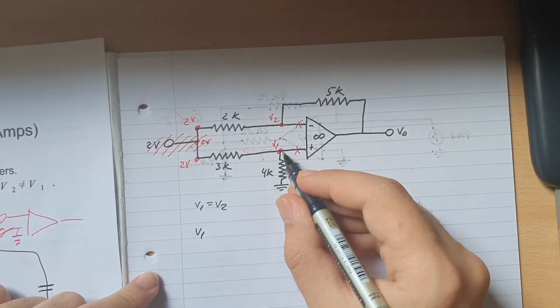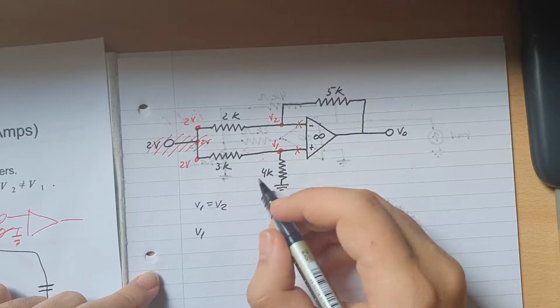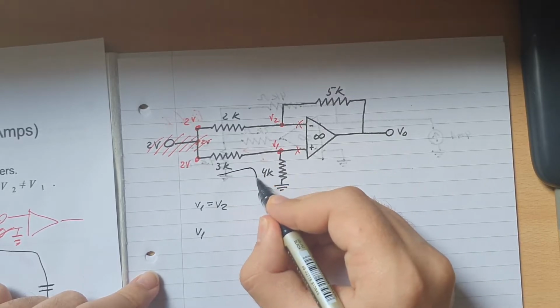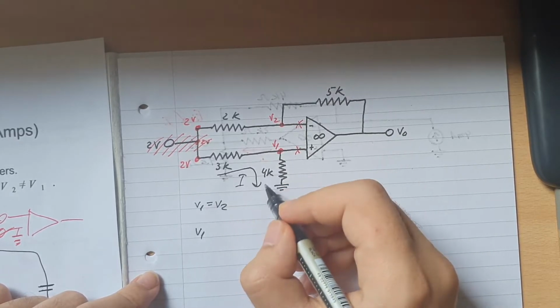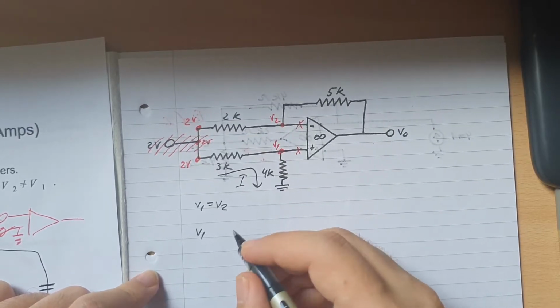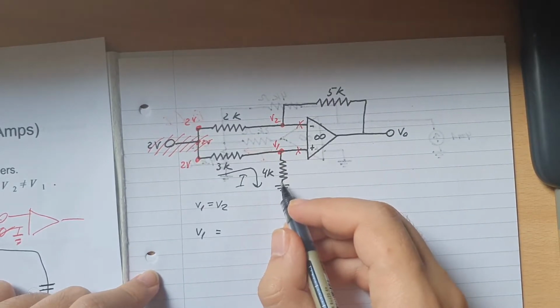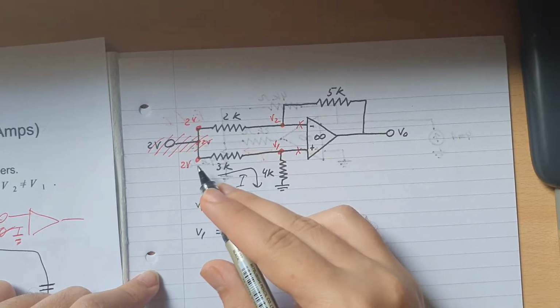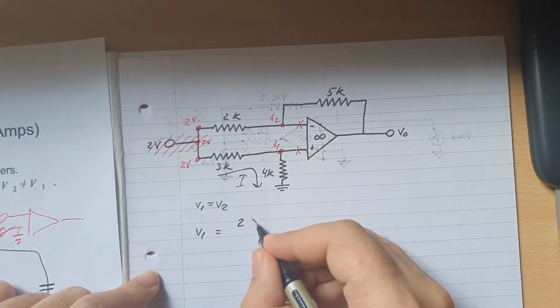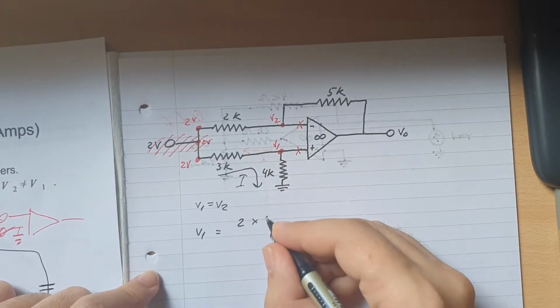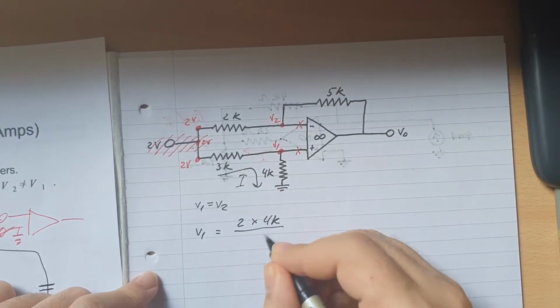This V1 will be, the current is not going through it, so it's a voltage divider. So we can say V1 is equal to 2 volts multiplied by 4K over 4K plus 3K.